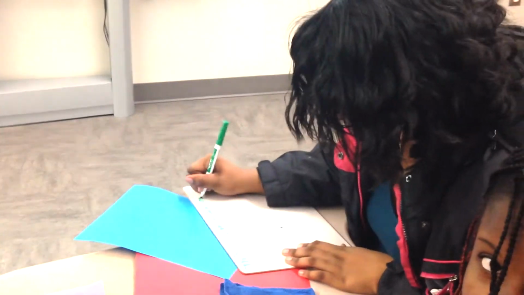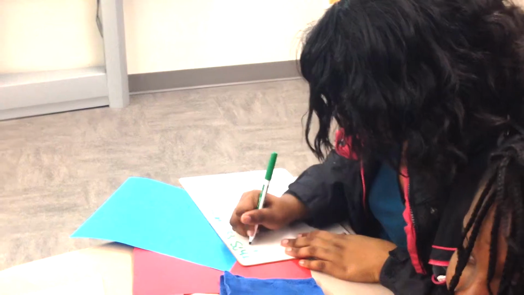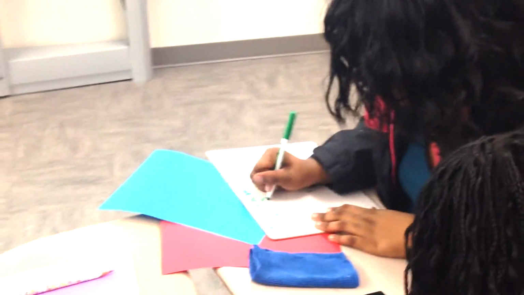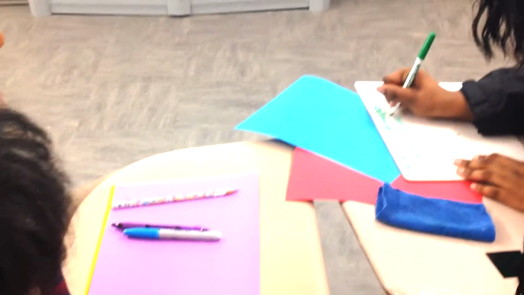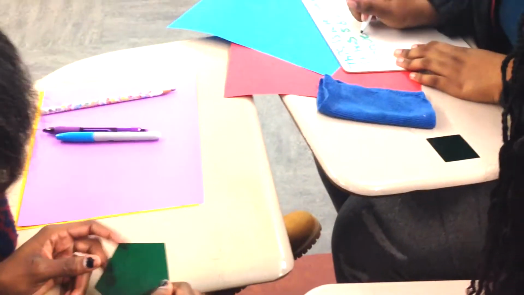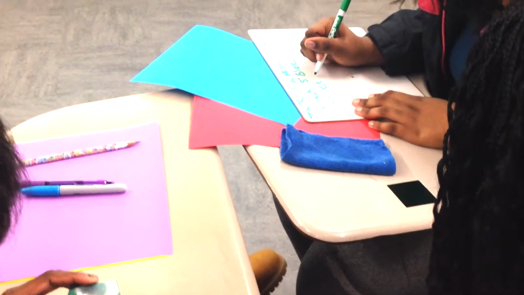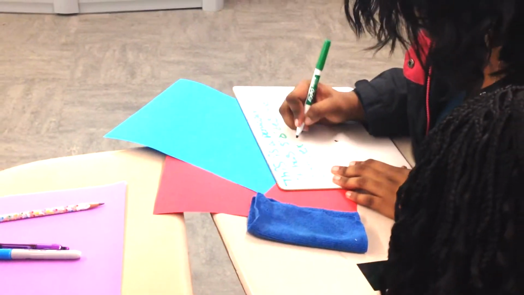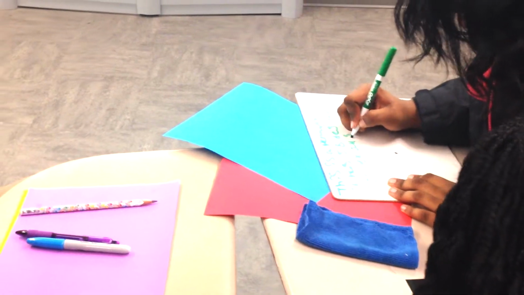Don't let her do it all. Like, oh, it has 5 sides. Well, that doesn't mean you don't participate. Is that side equal? Yes. All sides are equal. It has 2. Convex. Okay, fantastic.